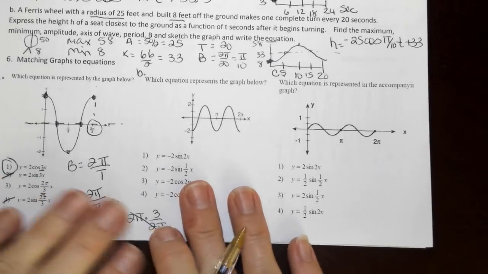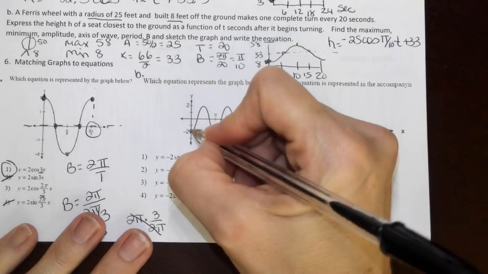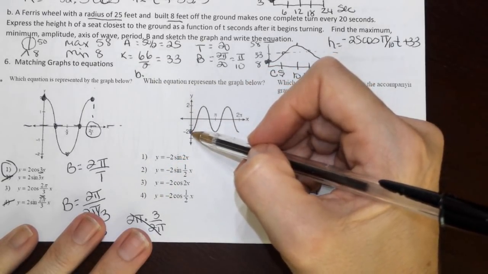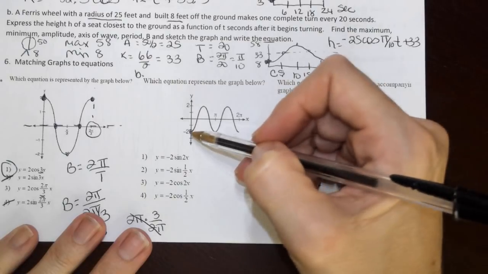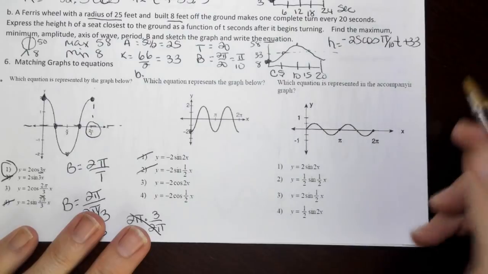Okay, so let's go through the strategy again. So on this particular graph, it starts on the y-axis again, and it doesn't start at the top, it actually starts at the bottom. So I know it's a cosine because it started at the bottom. I know it's a negative cosine. So it can't be this one and it can't be this one.